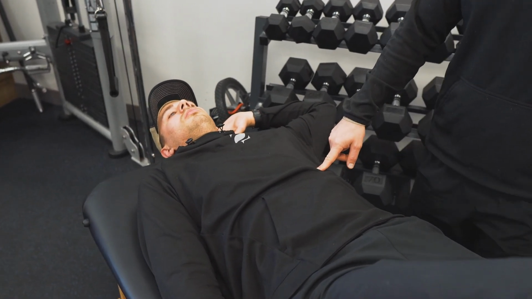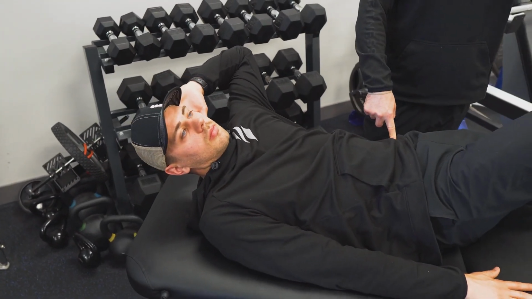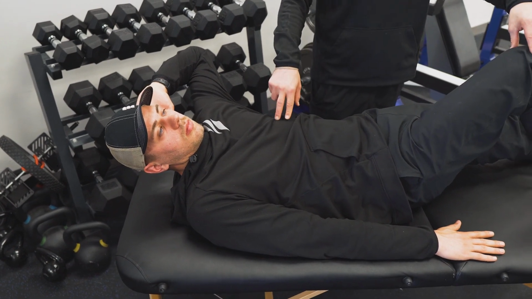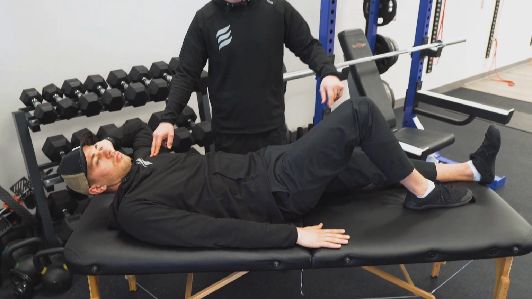So he's going to come up, breathe in, rotate through, left glute contracts, right knee stays in towards the midline, and then breathe out and slowly come down to a count of 6.